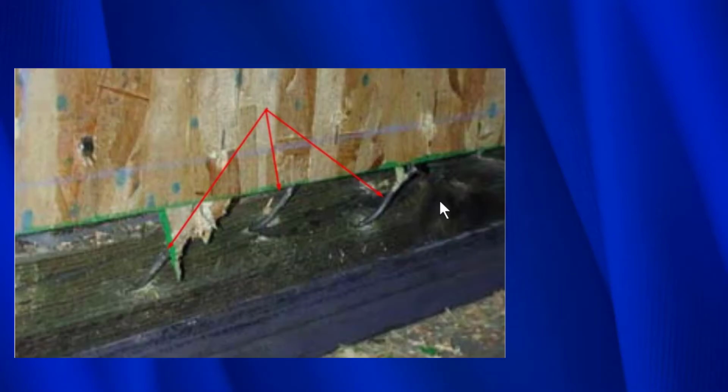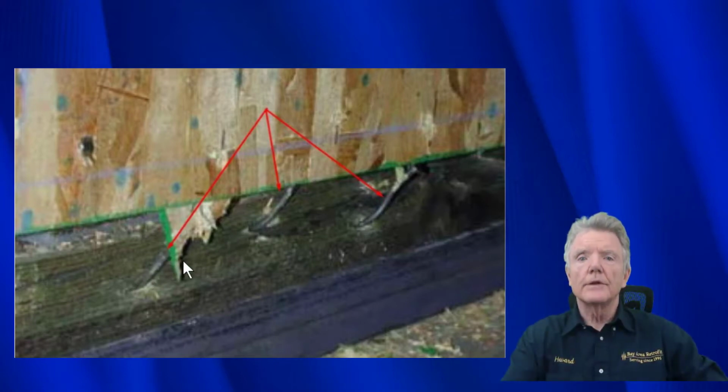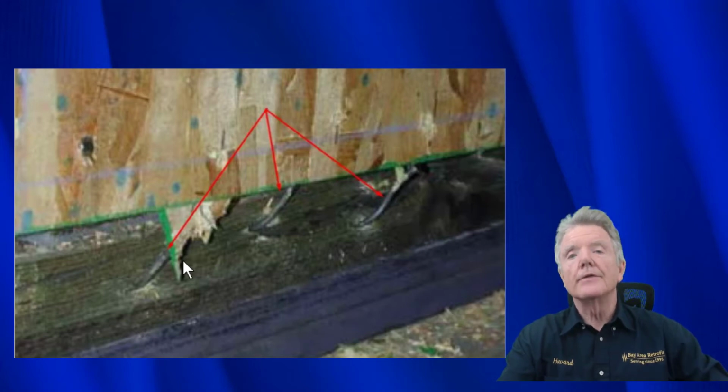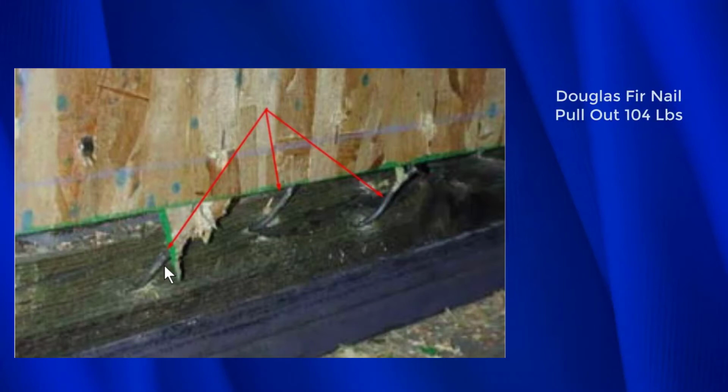Here you can see some nails that are pulling out of a mud sill. This right here is a pressure treated mud sill. The nails are pulling out, as you can see, they're all pulling out. Previously we looked at the failure of shear walls, and what happens is the nails pull out. And because they pull out, a really big thing to worry about is at what point do they pull out. In Douglas fir, the nails pull out at 104 pounds of withdrawal force, whereas the redwood is at 75.